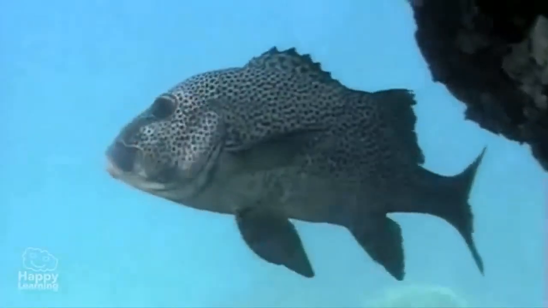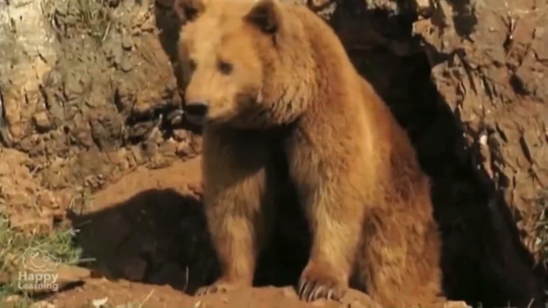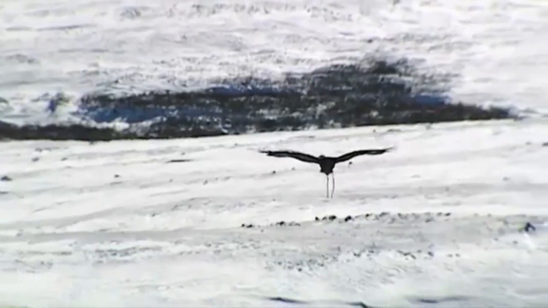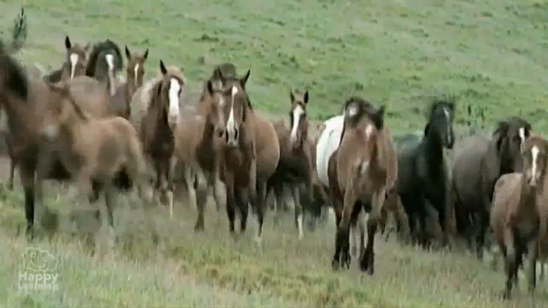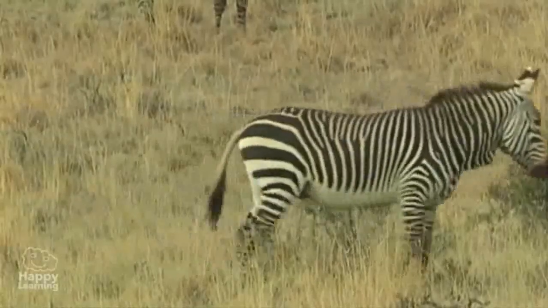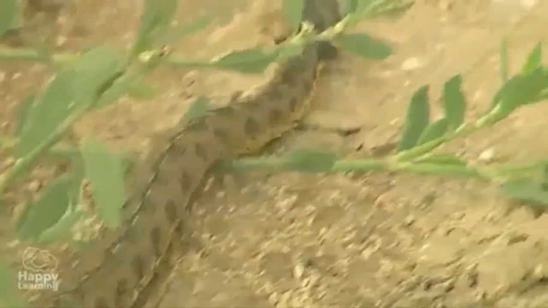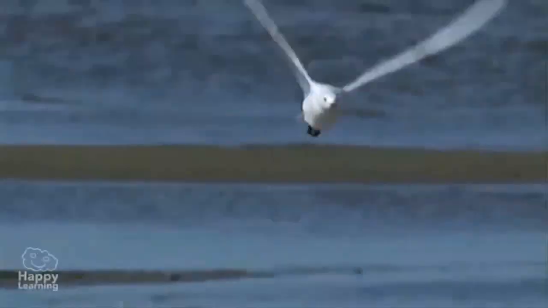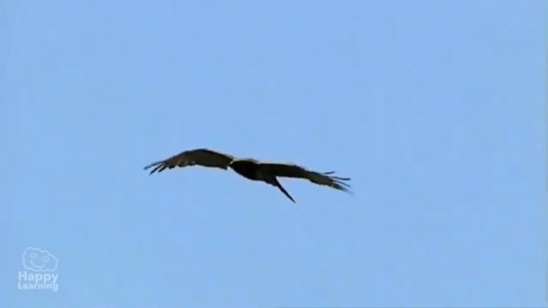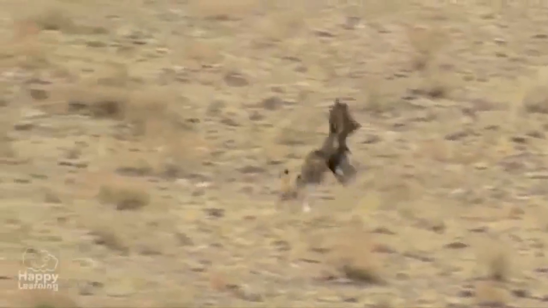Some vertebrates are aquatic, like these fish. Others are terrestrial, like this bear. And others fly, like this eagle. Vertebrates can move in many different ways: walking, jumping, crawling, climbing, and when they have to, running. But sometimes it's not enough. There are also many vertebrate animals that move by flying, like birds and bats. For example, these eagles, which, unfortunately for the fox, are much faster than him.